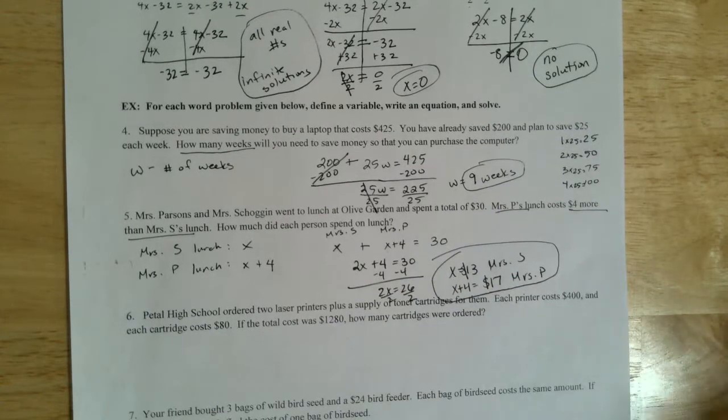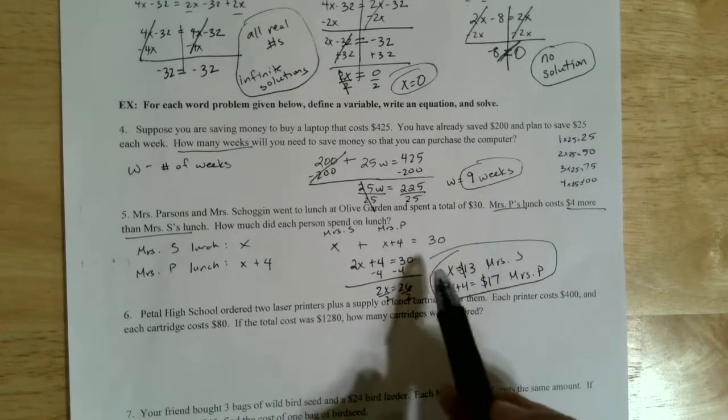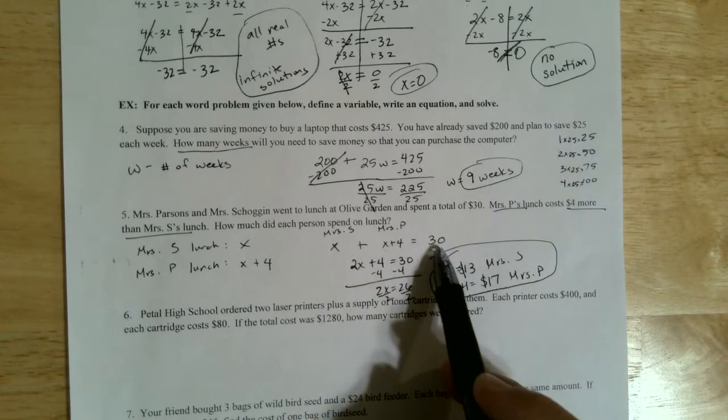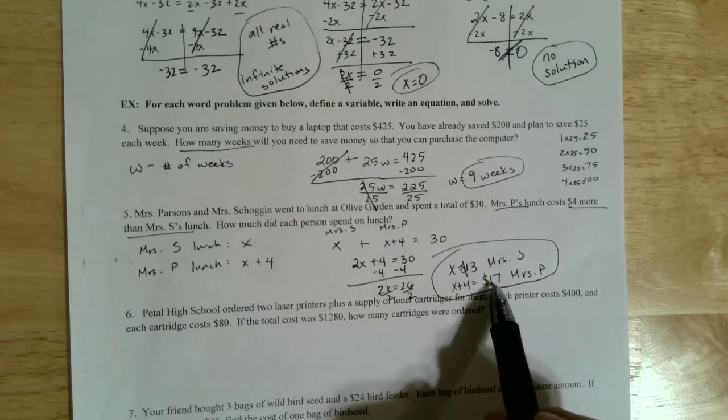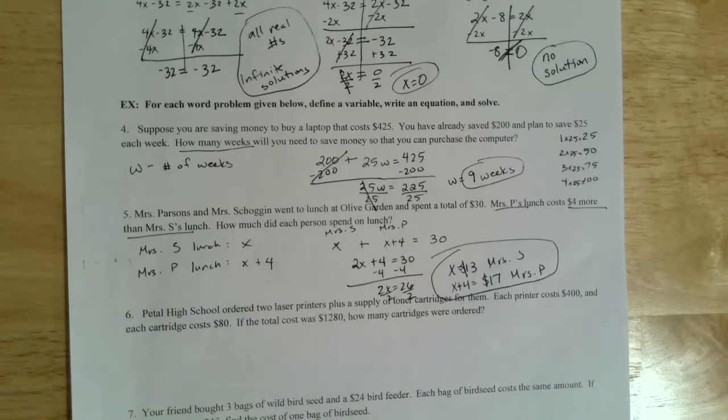And a way that we could go back and check and make sure that our answer made sense is together they had to spend 30. So 13 plus 17 does equal 30. So that's how much they would have both spent on lunch. Okay, let's keep on going.